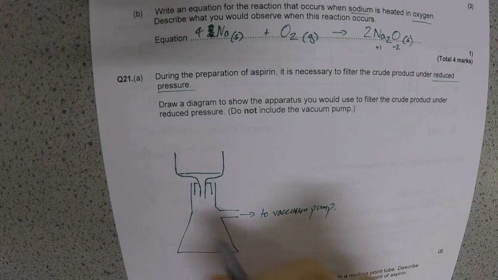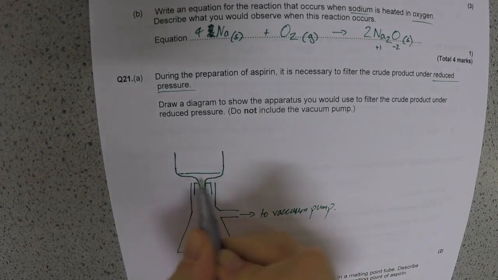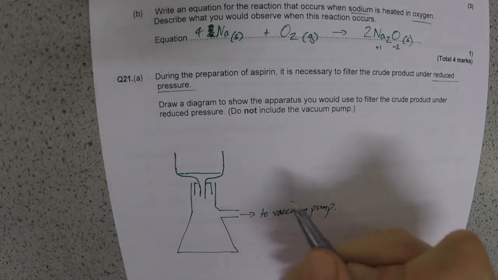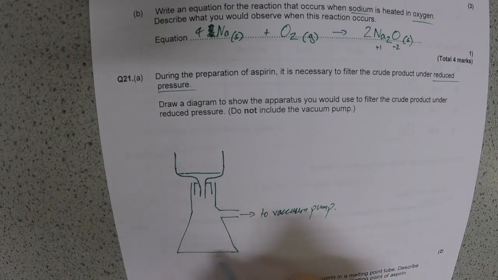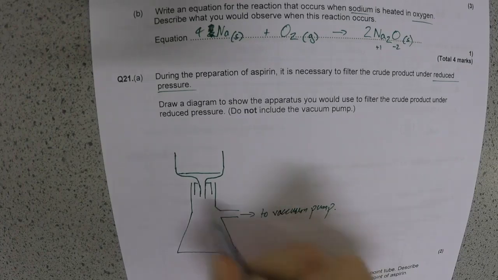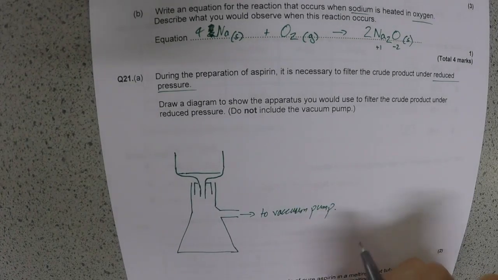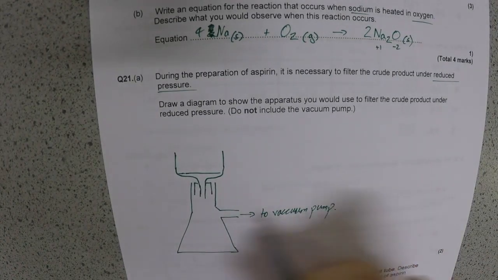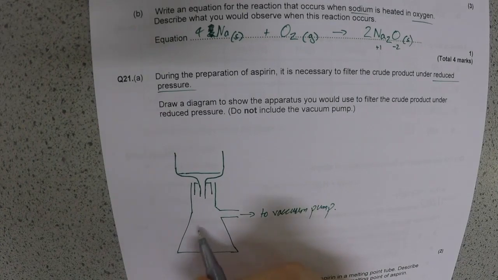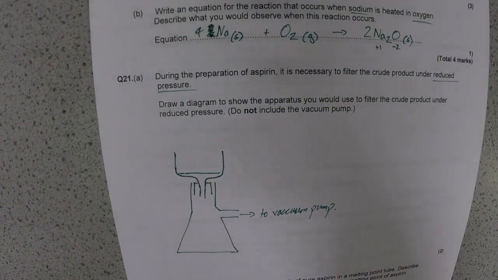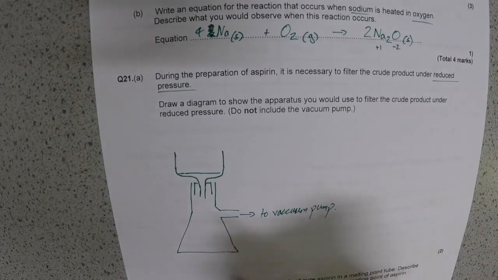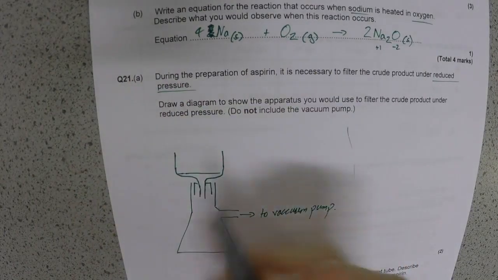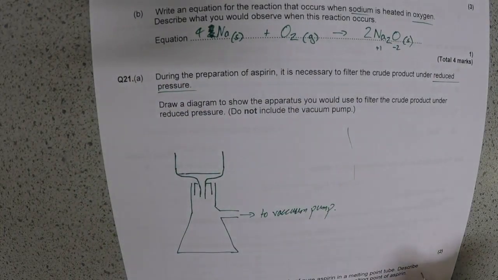So we've got our flat bottomed filter here, that's our Buchner, and we've got the conical flask with the sidearm. Just put them both in, we've got the filter paper in there, and the vacuum pump is going to pull some of the air out from the flask, reduce the pressure, and that's going to pull the liquid down faster from here.